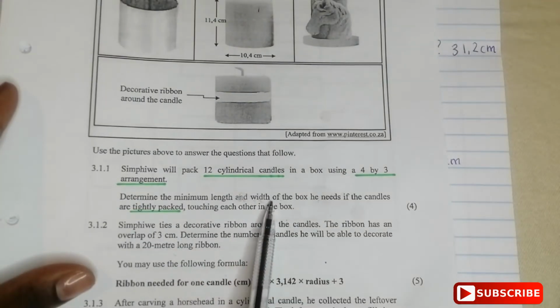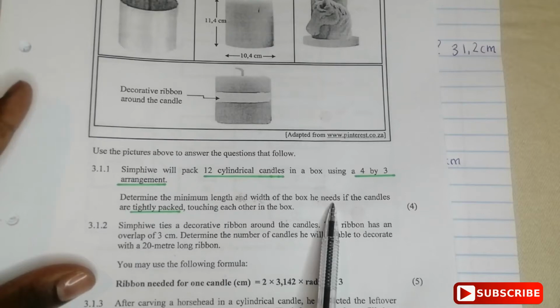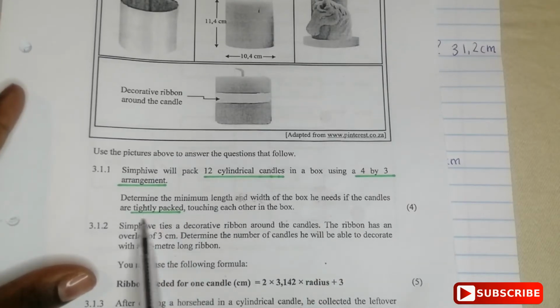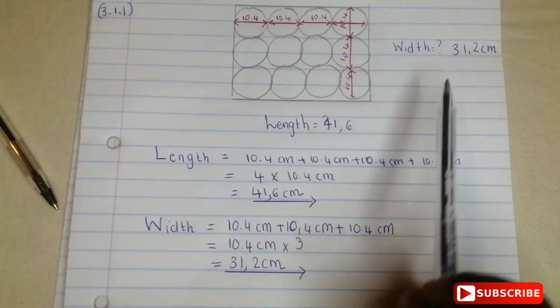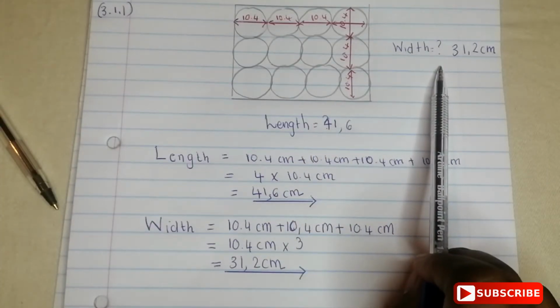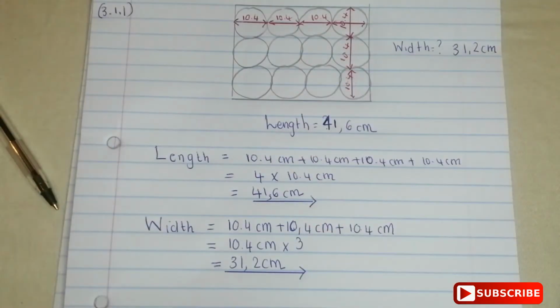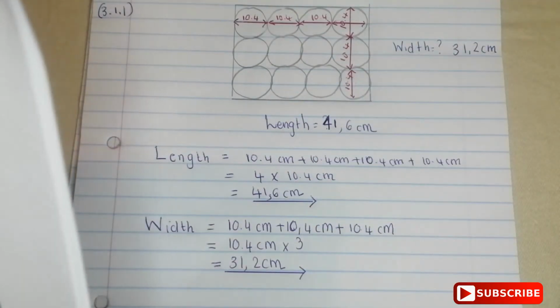Okay, so the minimum length and the width of the box that Usimphiwe will need if his candles are tightly packed, touching each other in the box, is a minimum length of 41.6 and a minimum width of 31.2 centimeters. Okay, and then we are done, guys. Let's move on to the next question.